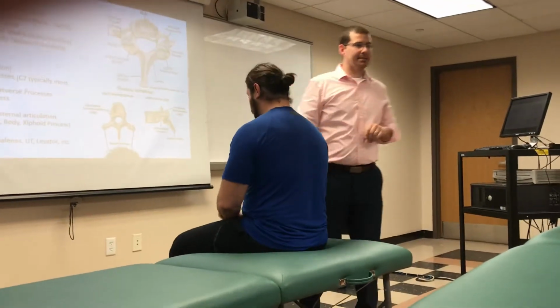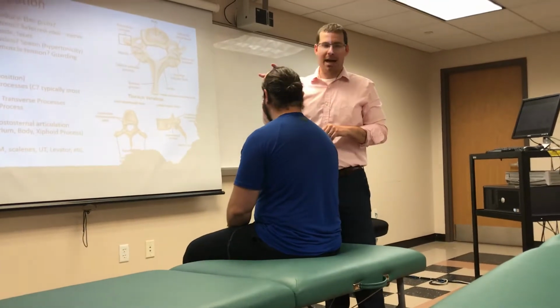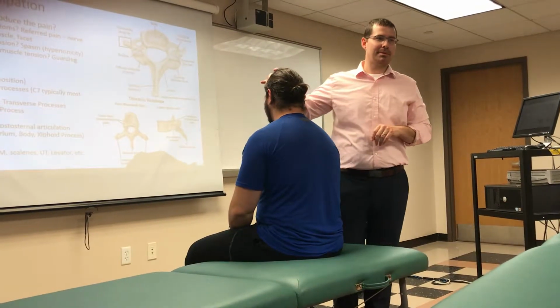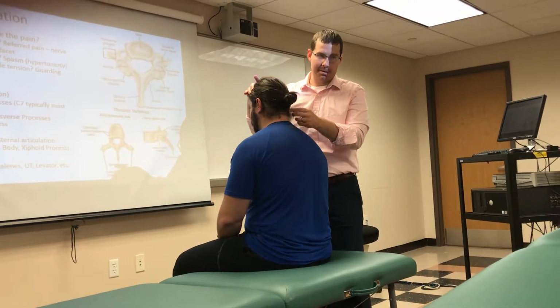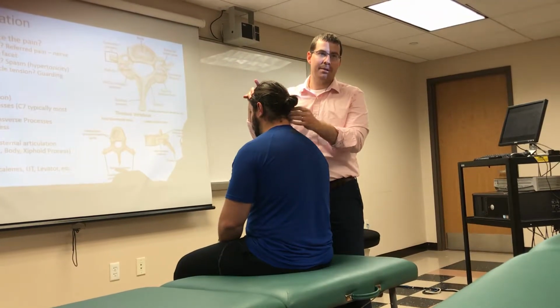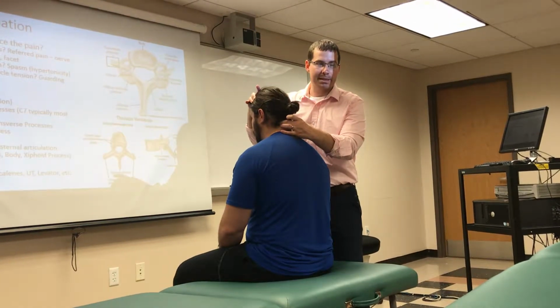Suboccipitals, where are they? Below the occiput. How far down do they go? To C2. Okay, so we have some from C0, so the occiput, to C1. We have some from C1 to C2, so just be aware of that. So you're going to be looking in this region.